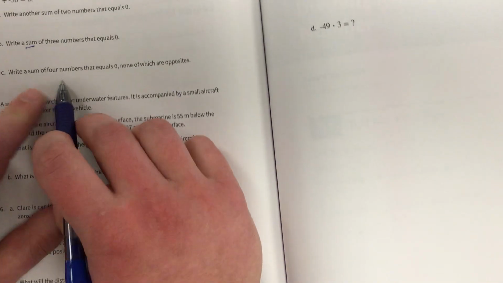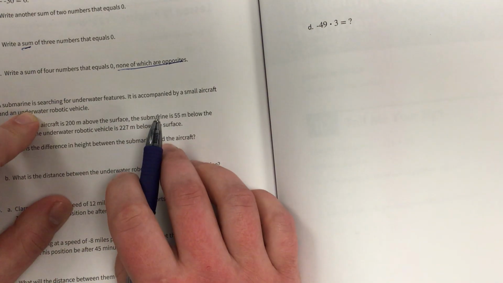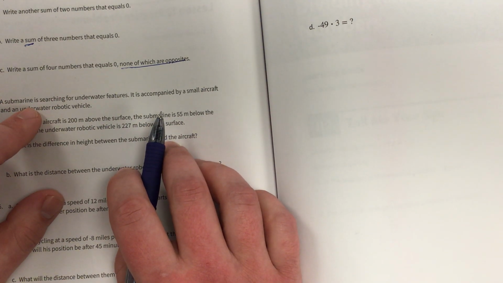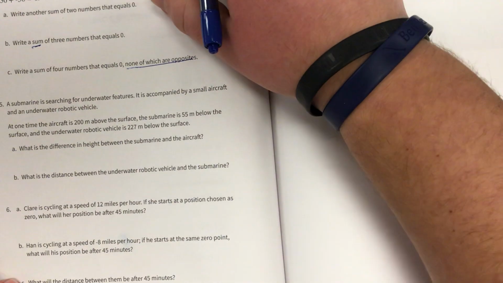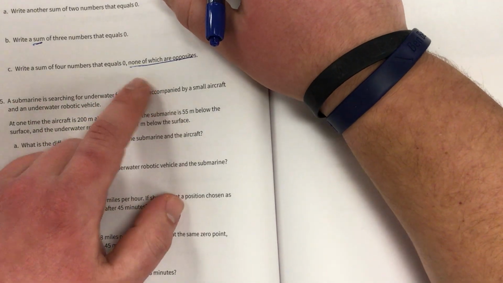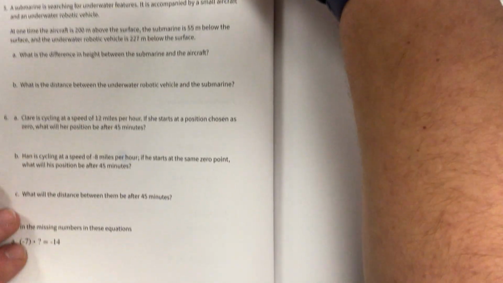And then C says write a sum of four numbers that equal 0. And it says none of them are opposites. So you got to do four different numbers on that one, all right? So can it be any number? It can be any number, but you can't do like -6 and 6. Okay. You just got to be four different numbers there.